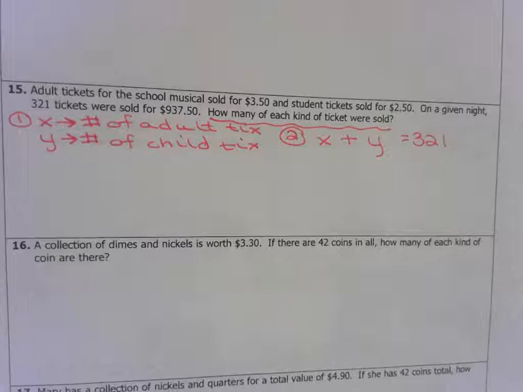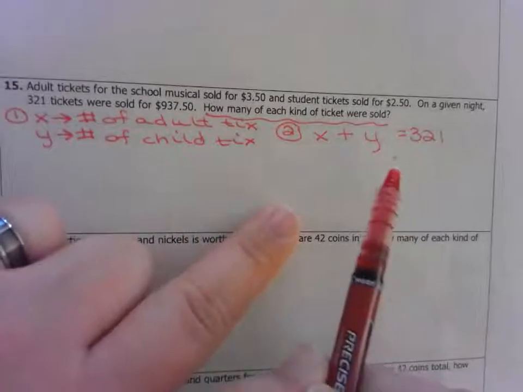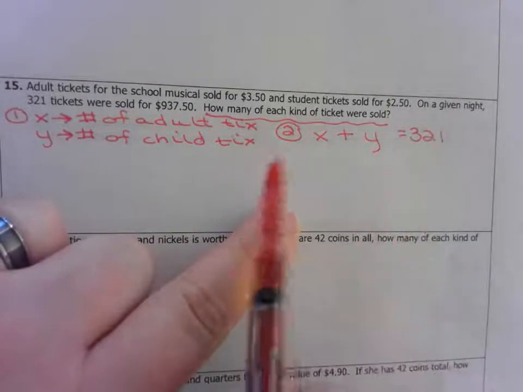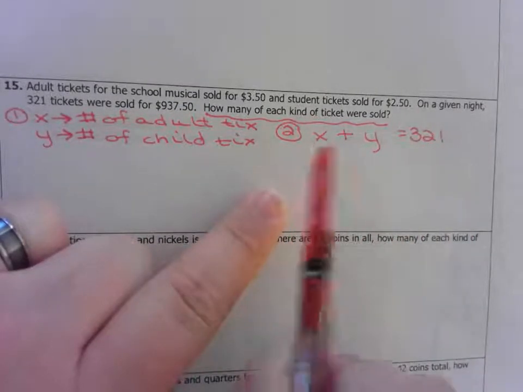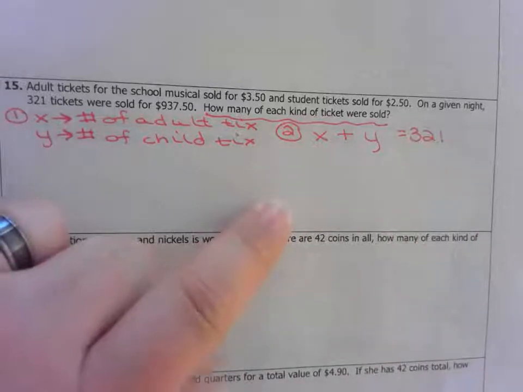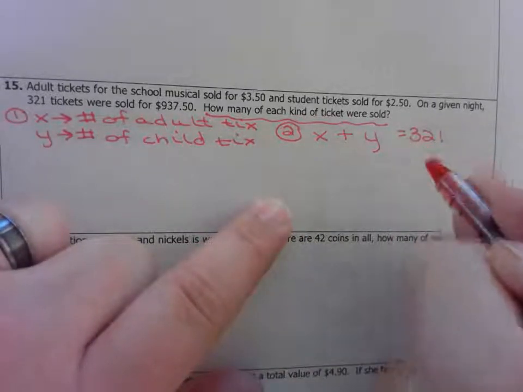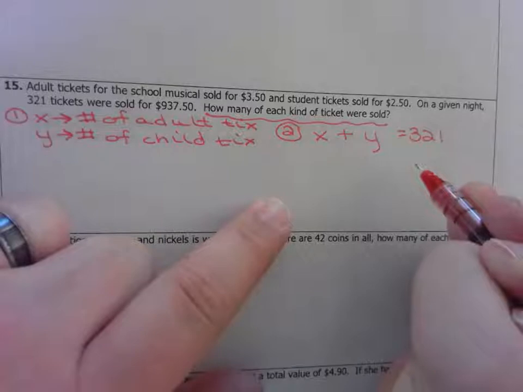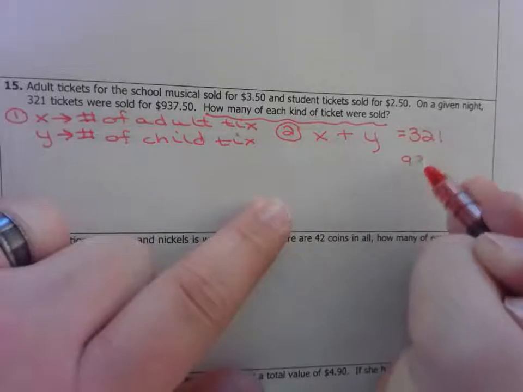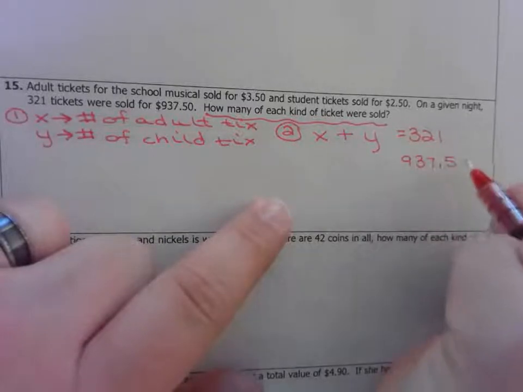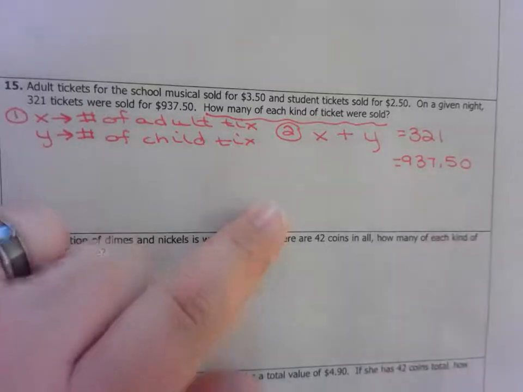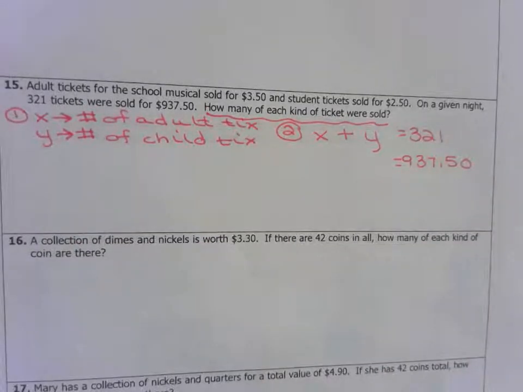Got it? Okay, so be careful. 321 is just the number of tickets, not the money. So it's just X plus Y equals 321. What's another total they give me? What's another total? 937.5. $937.50. That is the total amount of money.